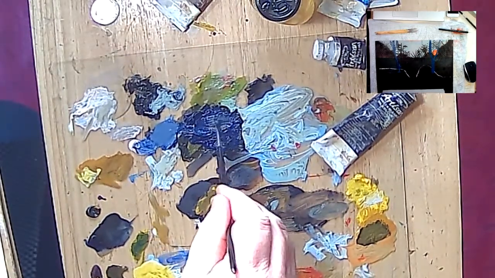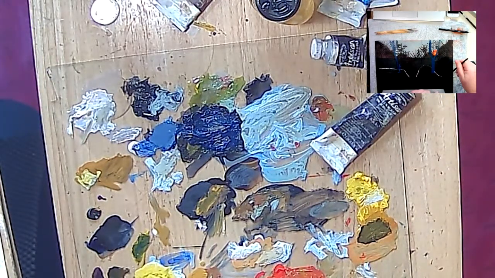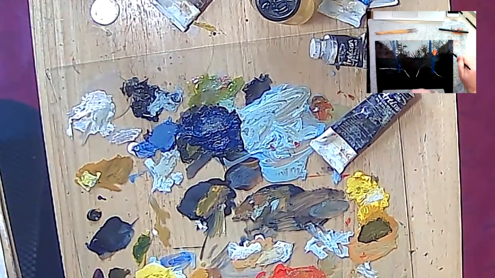I've got three lesser trees to consider. And so what I'd like to do is maybe have one which goes right up here and stops the viewer's eye from going off the canvas board in this instance.